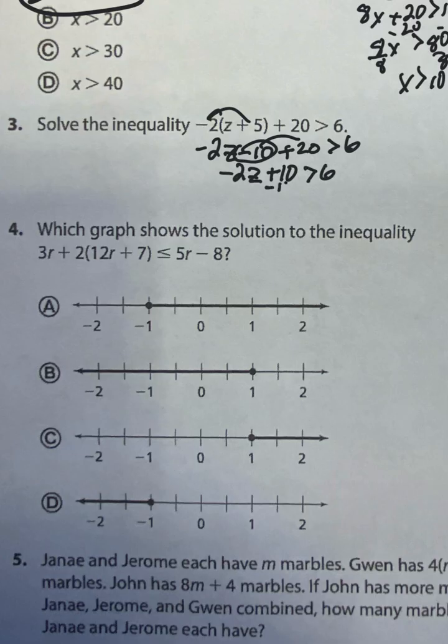I'm going to subtract 10 from each side. I get negative 2z is greater than negative 4. I divide each side by negative 2. Since I had to divide by a negative, the sign switches, and I have z is going to be less than 2.